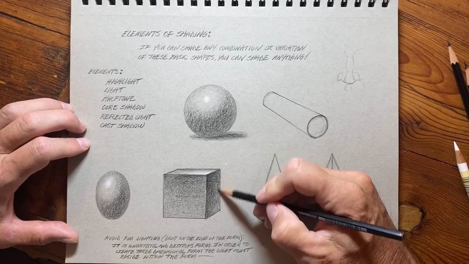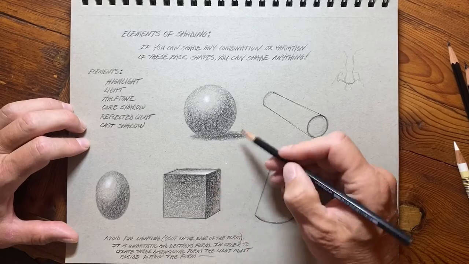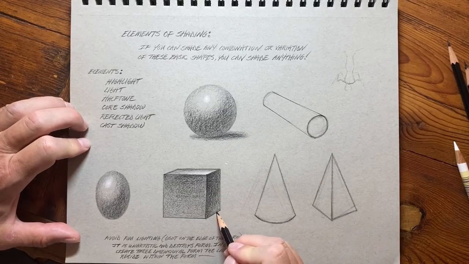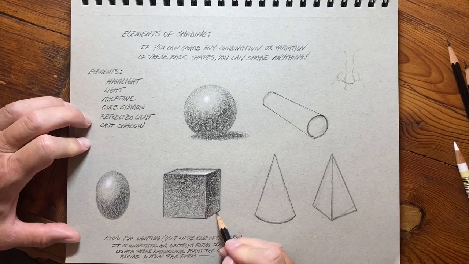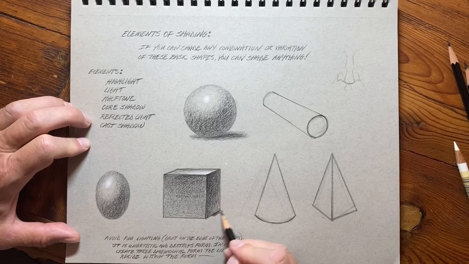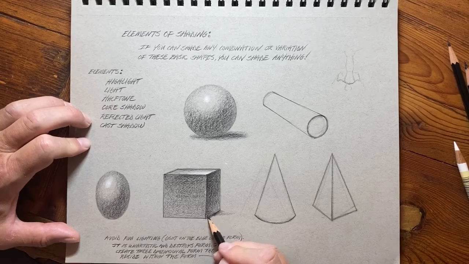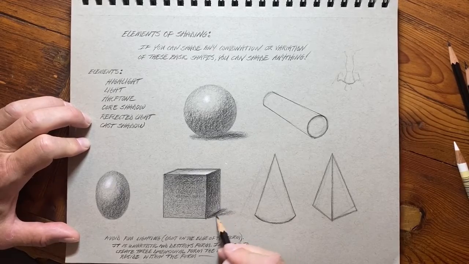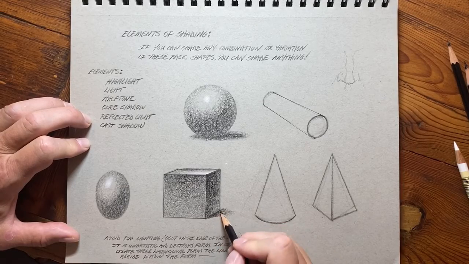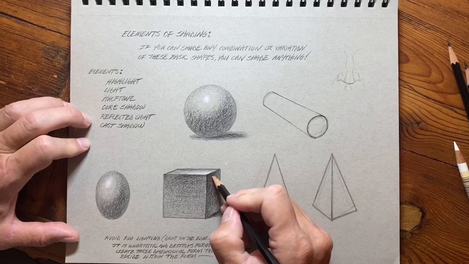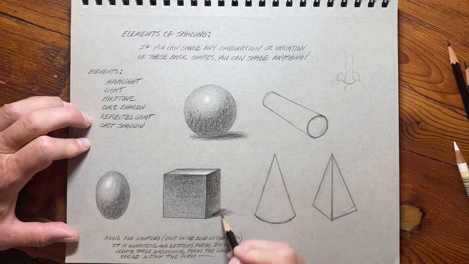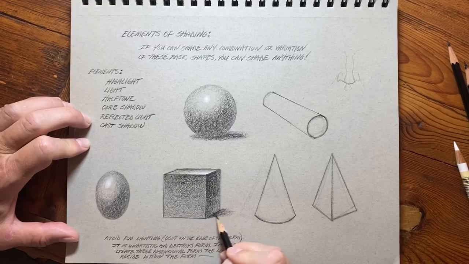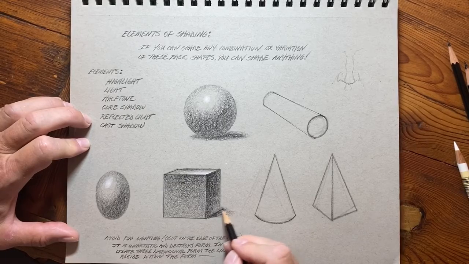And then, just like when we were shading the sphere up here, the cast shadow, if light's coming from here, the darkest dark is right near the edge, and it gets softer as we move away. So I'm going to have cast shadow in here. A little bit would go beyond. We'll just do this real subtle here for purposes, but darkest dark. The cast shadow in here should be the same value as the darkest dark up in here. And then softly it would move away.